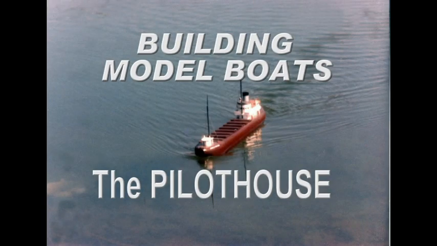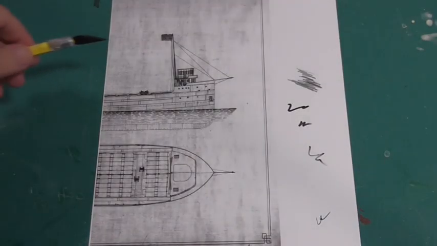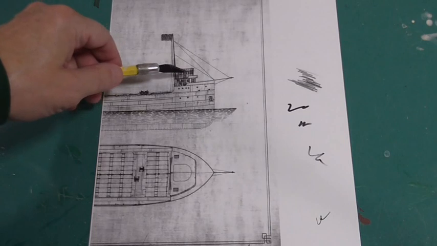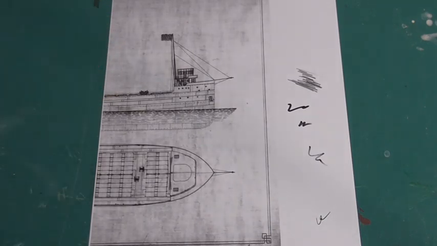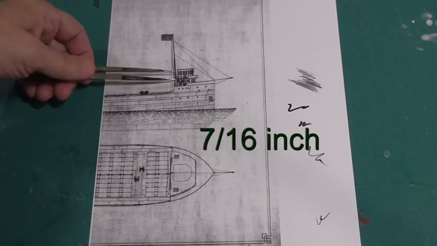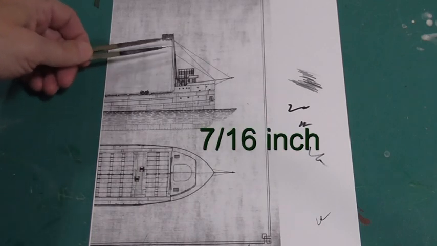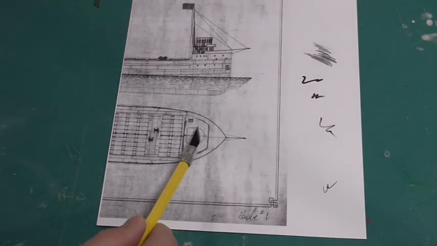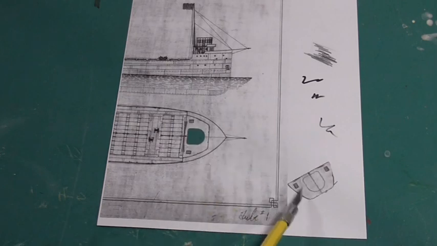Okay, on this episode we're going to do the pilot house. Now, the pilot house on these 600 footers was kind of small, and we're just going to do this portion of it. If you look here, we get the measurement from the plans. And now, I'm going to take a look at exactly what that shape is.